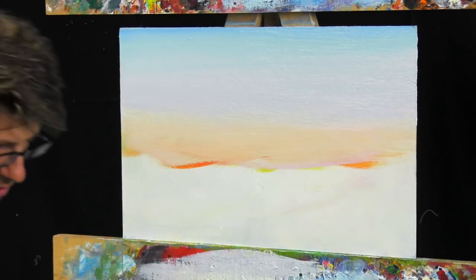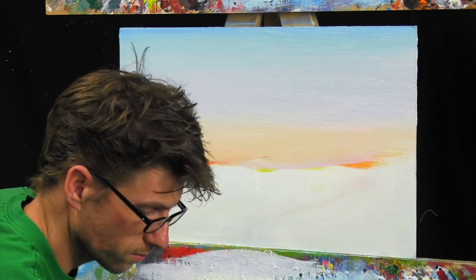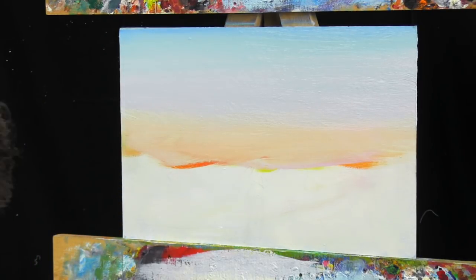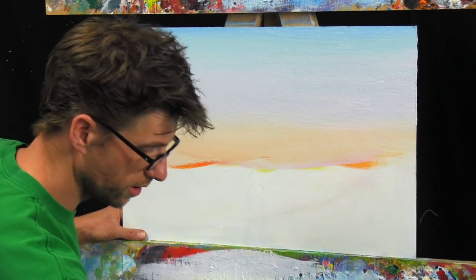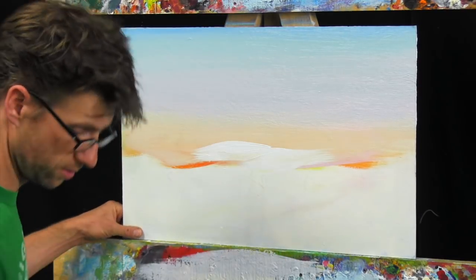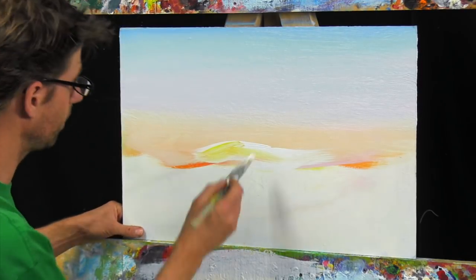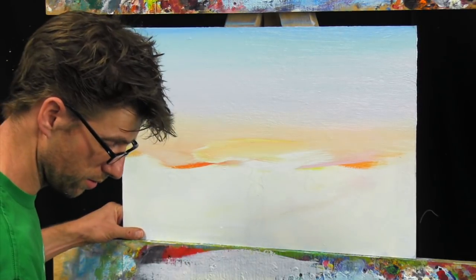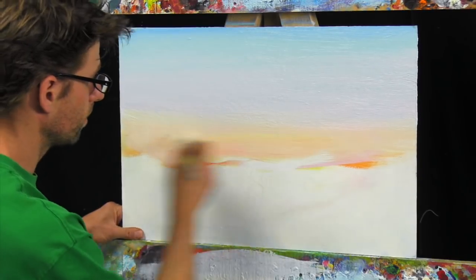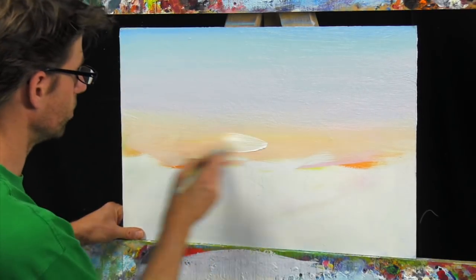It's drying on me. It's drying so that this is hard to blend now, so it's getting kind of streaky. I'll rinse my brush. So now I've got a clean brush, and I will very quickly try to put my white and my yellow and my red in place and blend it up into the other color before it's too dry to blend.